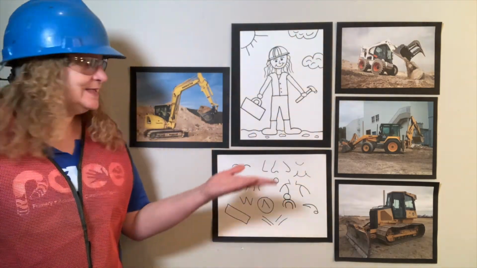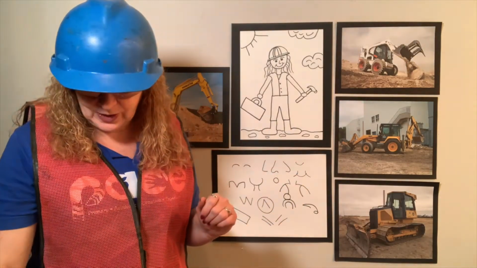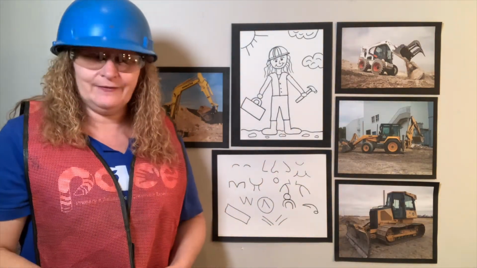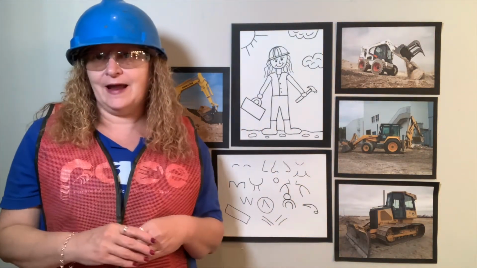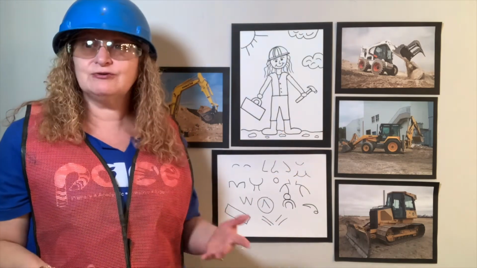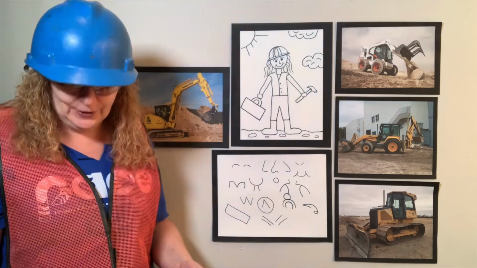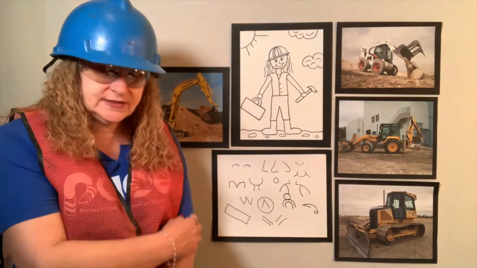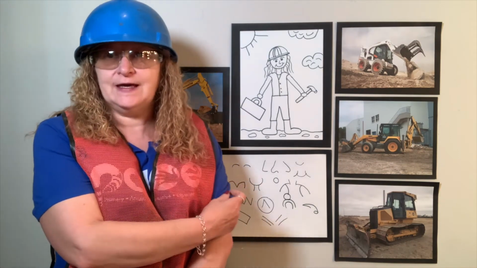All right, so now I have my picture drawn, and now I want to start coloring. Now, Miss Jennifer's probably not going to have enough time to color all of my picture today, but that's okay, because you can always finish coloring your picture later. All right, so while I'm coloring today, I'm also going to tell you a couple of the things that Mr.